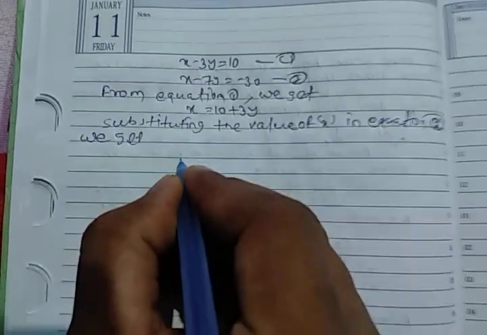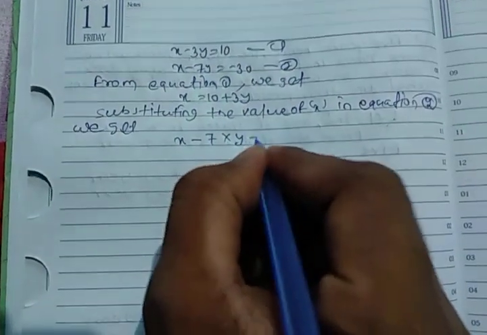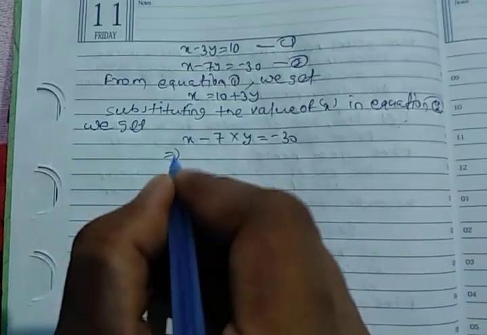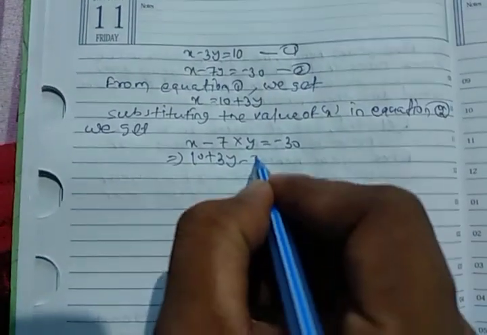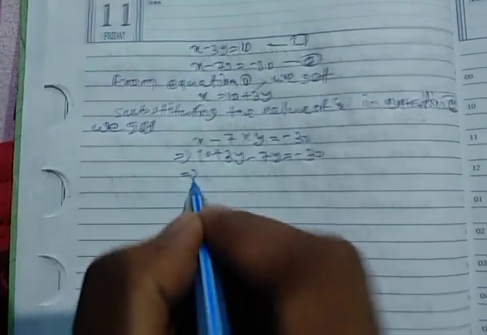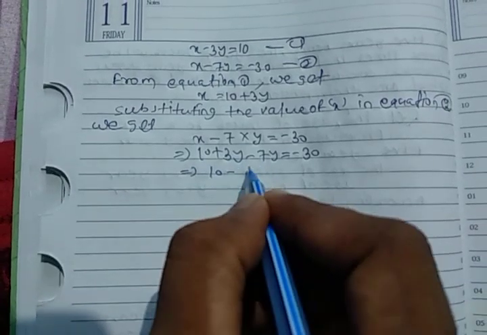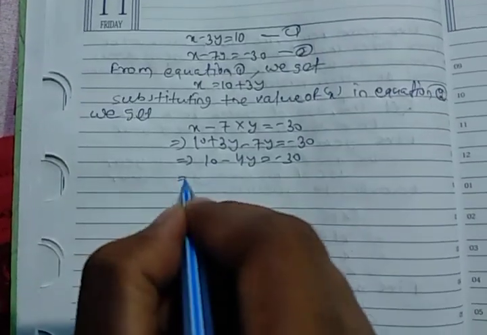Equation 2 is x minus 7y equals minus 30. The x value is 10 plus 3y, minus 7y equals minus 30. 3 minus 7 is minus 4y, so 10 minus 4y equals minus 30.